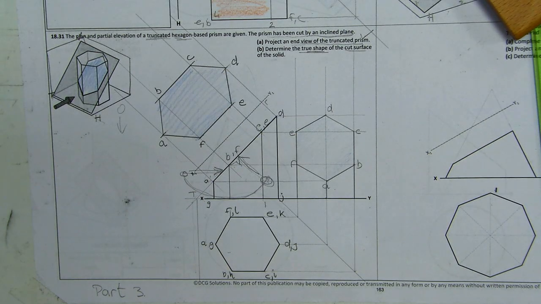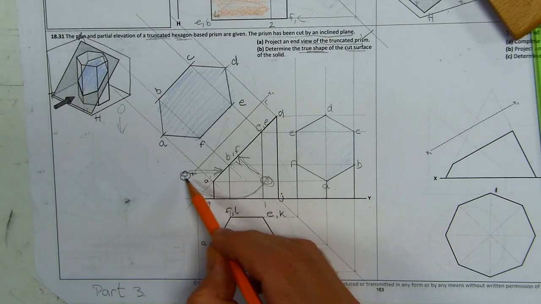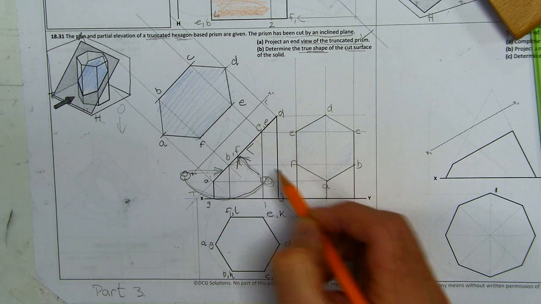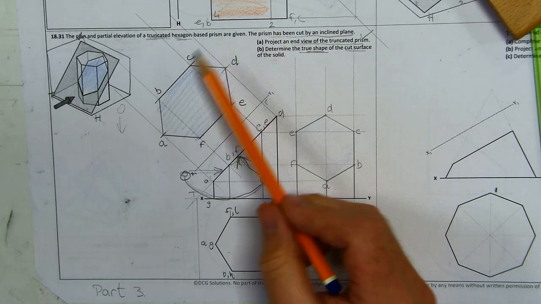Okay, and that's method one, where, as I said, we're moving. So we are looking, because we have to be looking in at that at 90 degrees in order to see the true shape.